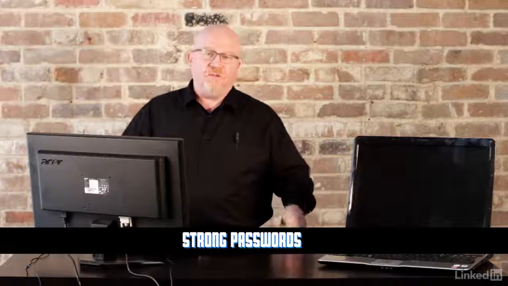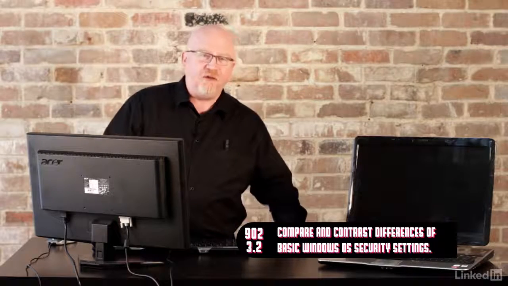So, to prevent that, the number one most important thing we've got to be able to do is make strong passwords. For CompTIA, the bottom line is that a password should be about 8 characters long, should include upper and lowercase characters as well as numbers. Now, for me, I would want at least 10 characters, upper and lowercase, numbers, and special characters like exclamation points and pound signs and things like that.